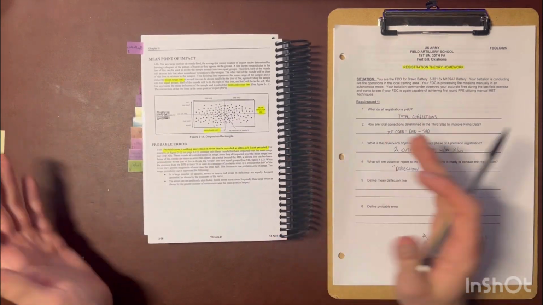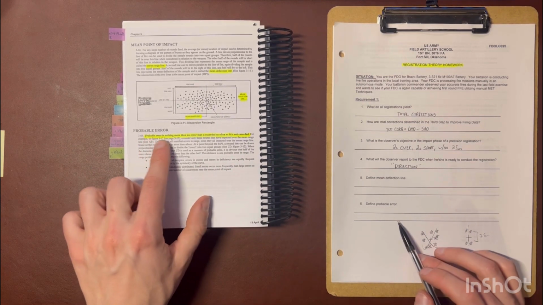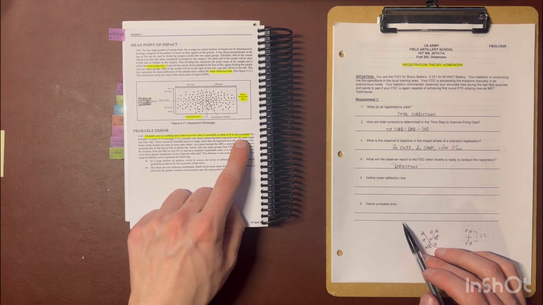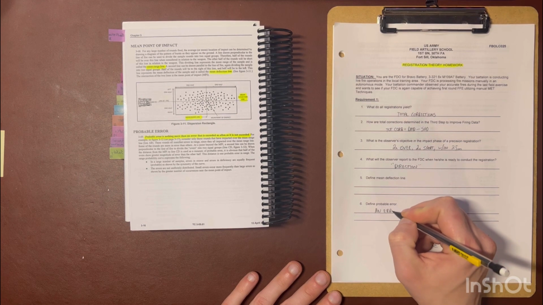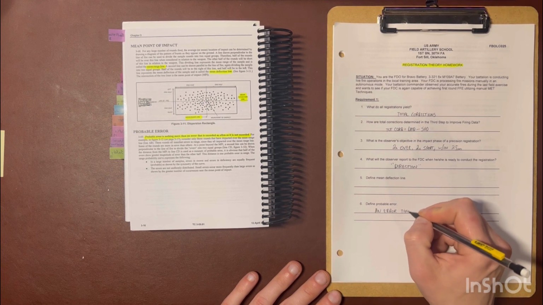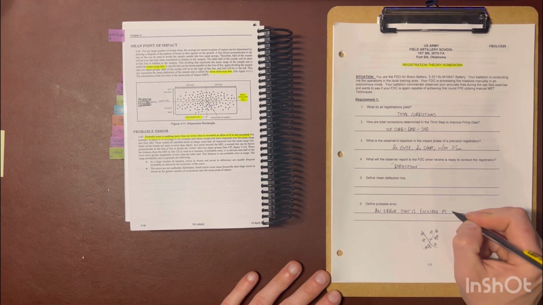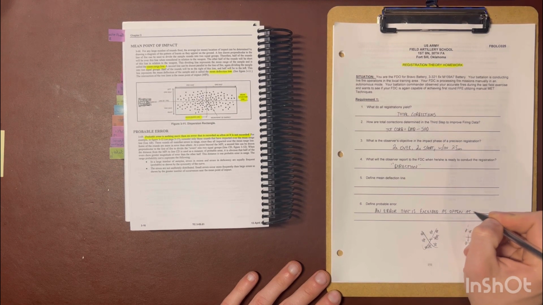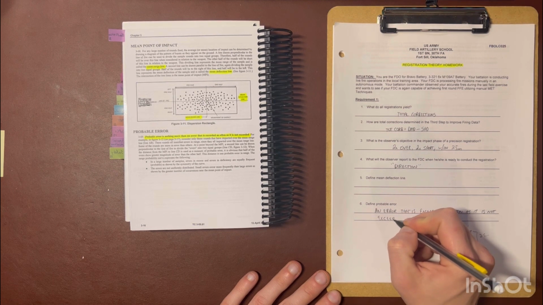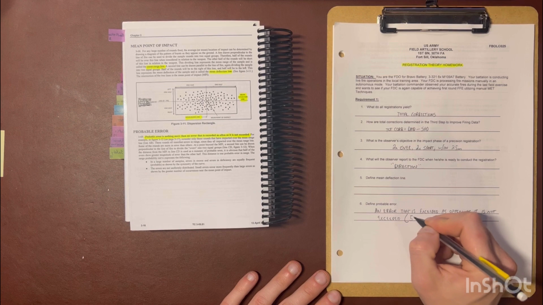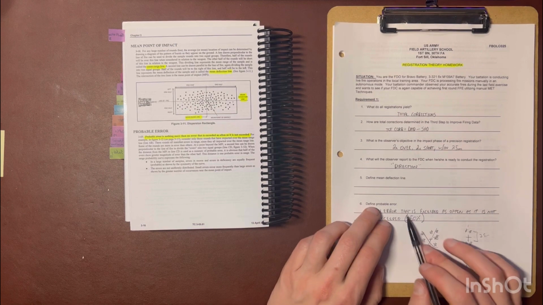On 3-16, it gives me a couple of different definitions. I'm actually going to do probable error first. It says probable error is nothing more than an error that is exceeded as often as it is not exceeded. So 50%. It literally just means 50%. Okay, so probable error, done, too easy.